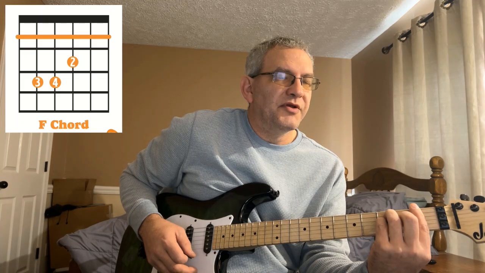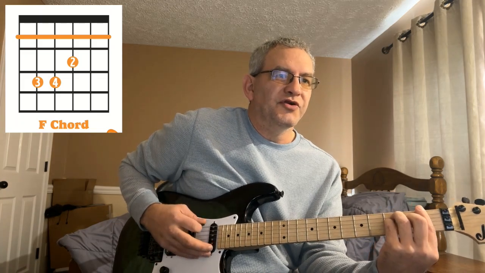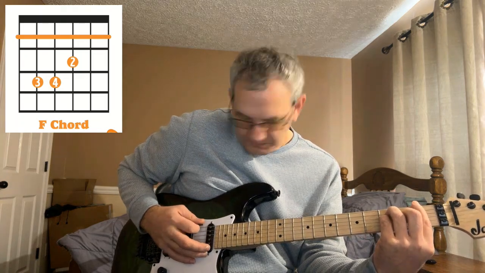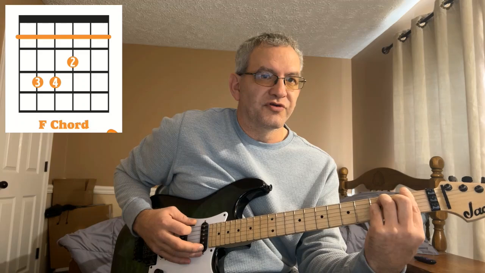Now when you play something like that, it's always a good idea to hit each string individually to make sure that each string is ringing out properly. If it's not, you may have to readjust your finger.